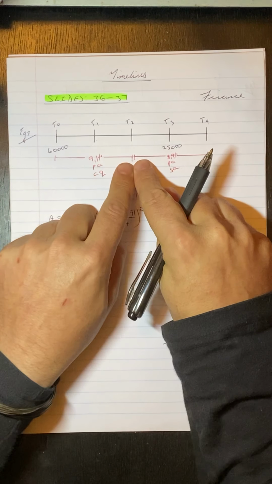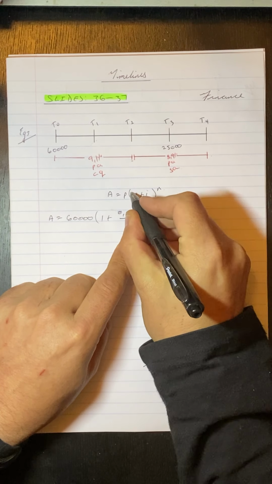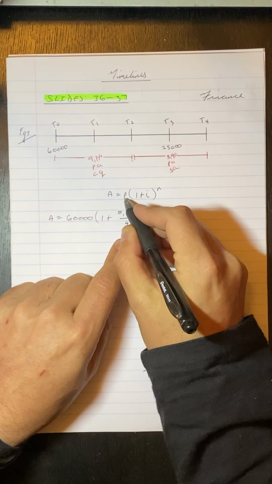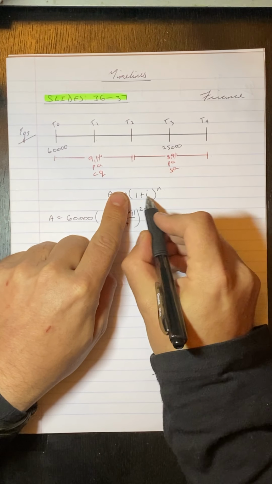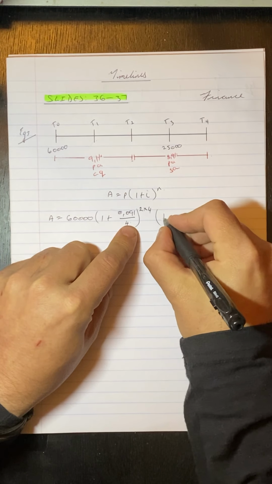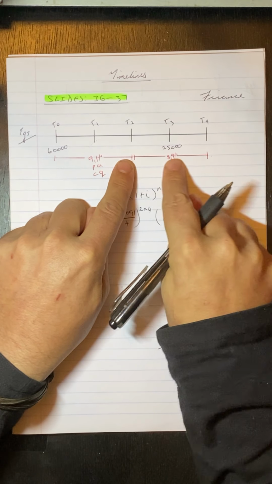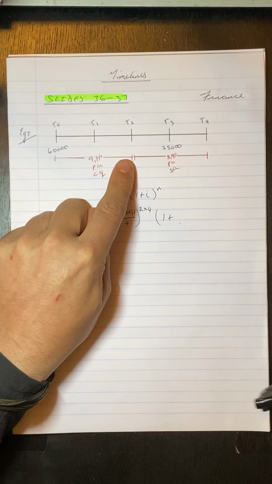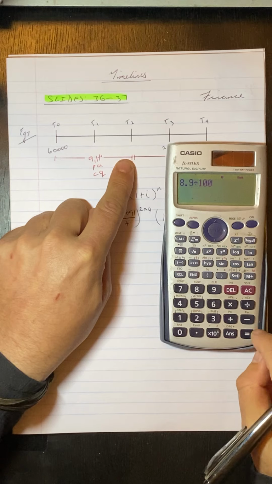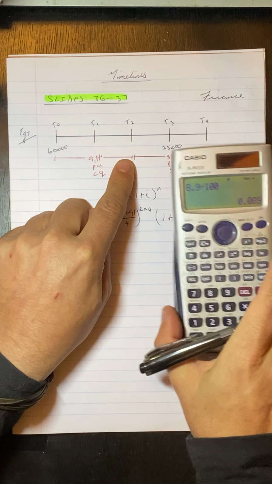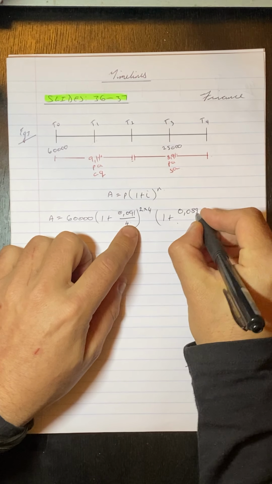Now, it changes over here. So I'm going to use the interest part of this formula, not the principal. The principal is already there. I'm only working with this interest bit, so it's going to be 1 plus. Now I'm going to change my interest rate to this 8.9%. Again, 8.9 divided by 100 gives 0.089.